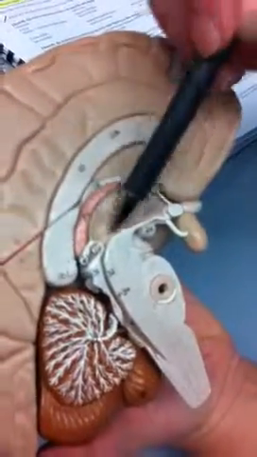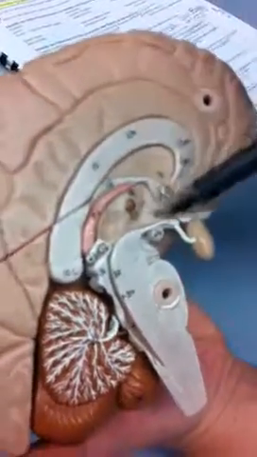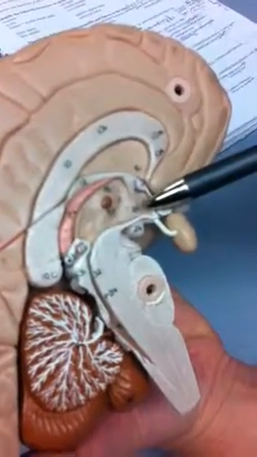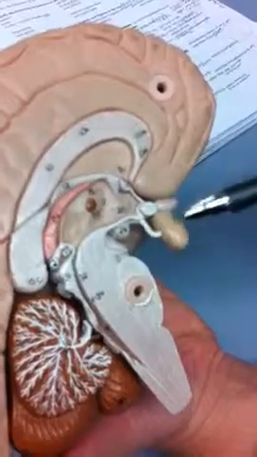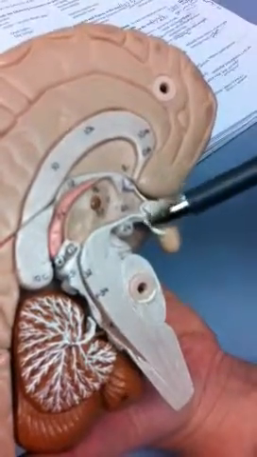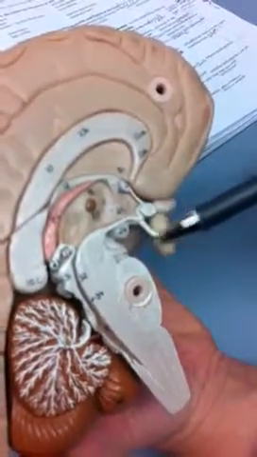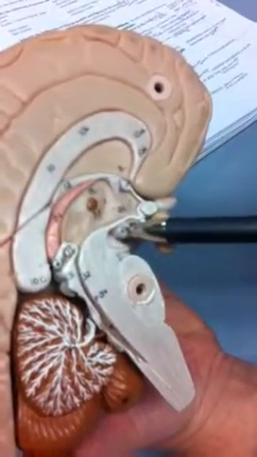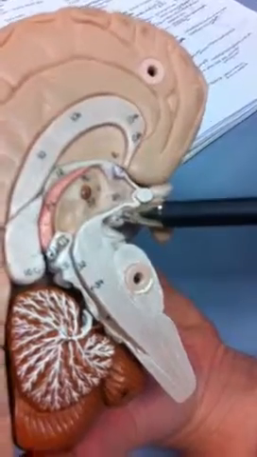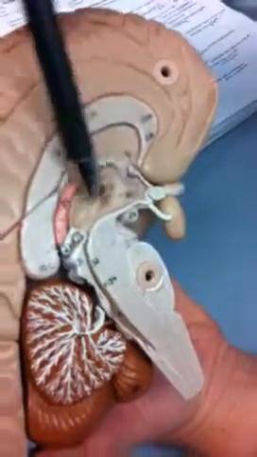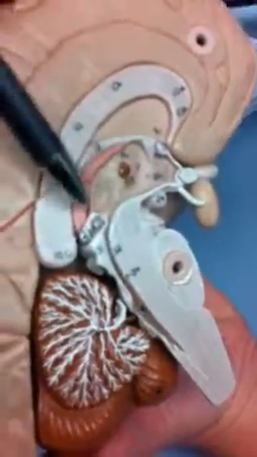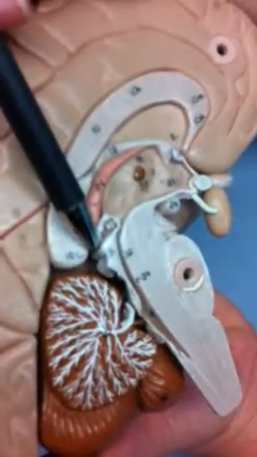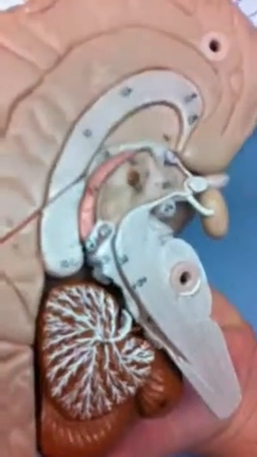Right below the thalamus is the hypothalamus, number 21. Stemming between the hypothalamus and the pituitary gland, you have the infundibulum, that white little extension. Right below the hypothalamus as well, number 24, is the mammillary body. Right behind the thalamus back here on this side, number 23 is the pineal gland. And again, the third ventricle is right here.